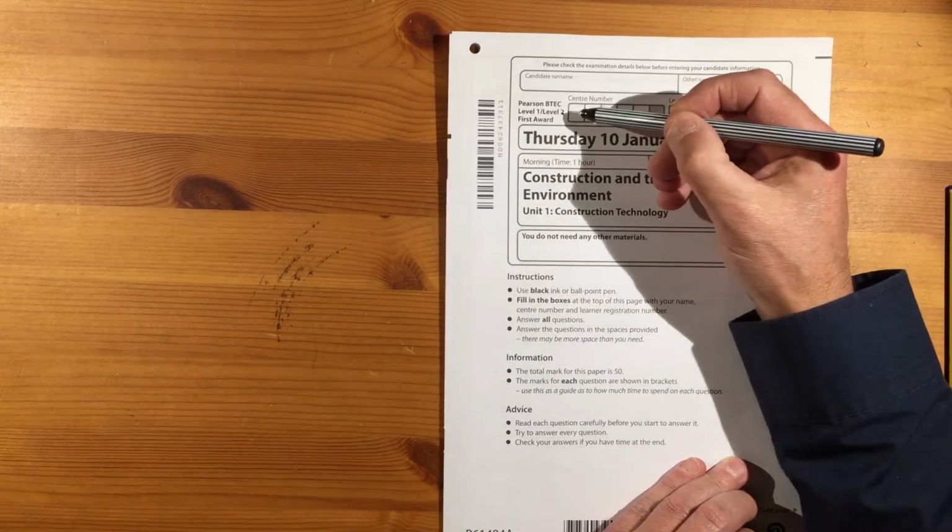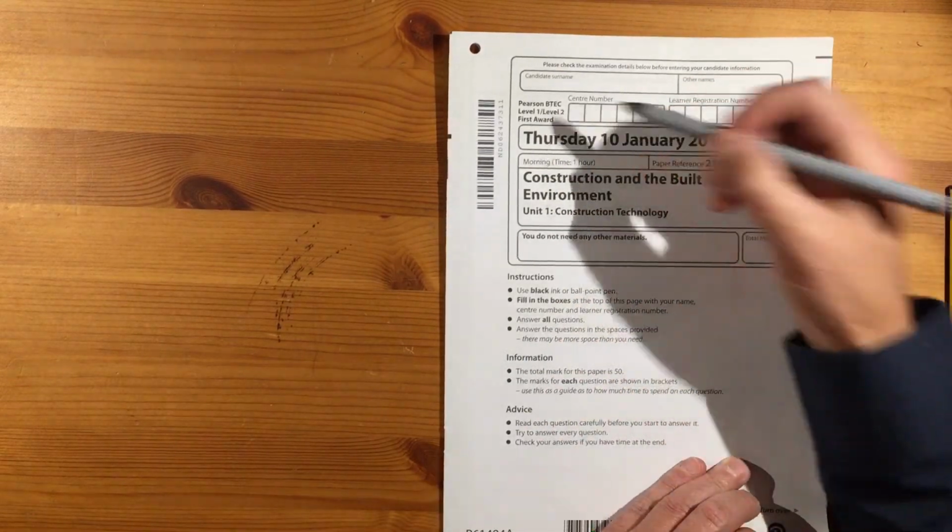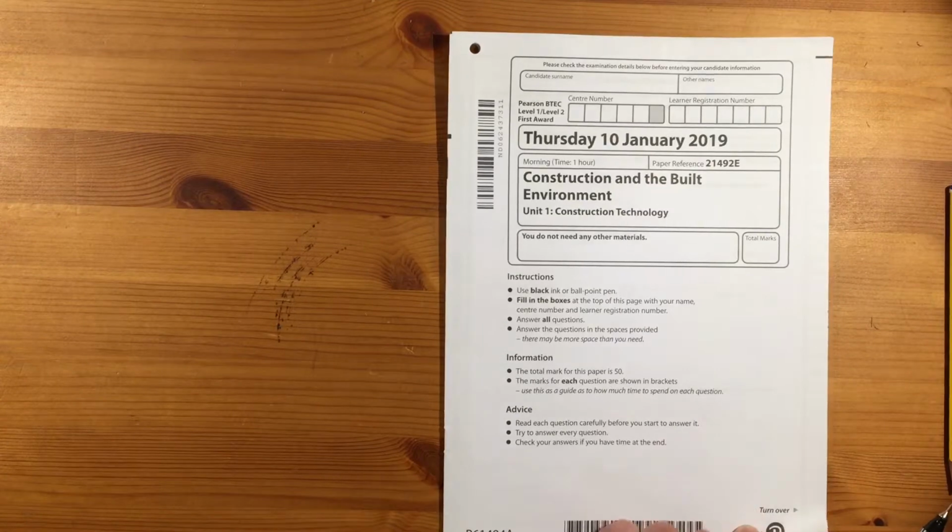It's for Level 1 and Level 2 award and also extended certificate students. So let's see how we do together. As I say, it's Unit 1, Construction Technology.